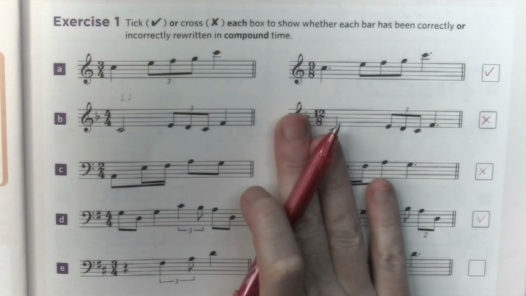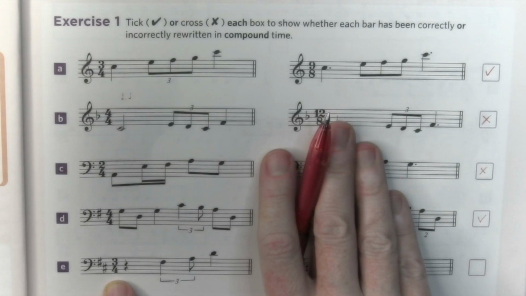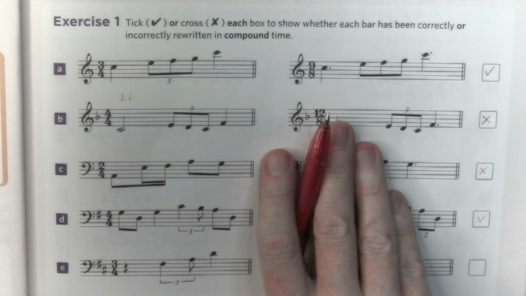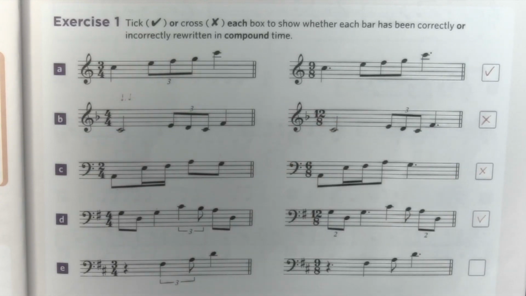3/4 becomes, so 3 is the number of movements. So 3 movements, not subdivided in 2 because we don't think in crotchets, we think in quavers. So we have 3 movements with 3 quavers each. So 1, 2, 3, 1, 2, 3, 1, 2, 3, 9/8. Okay, and this is it.